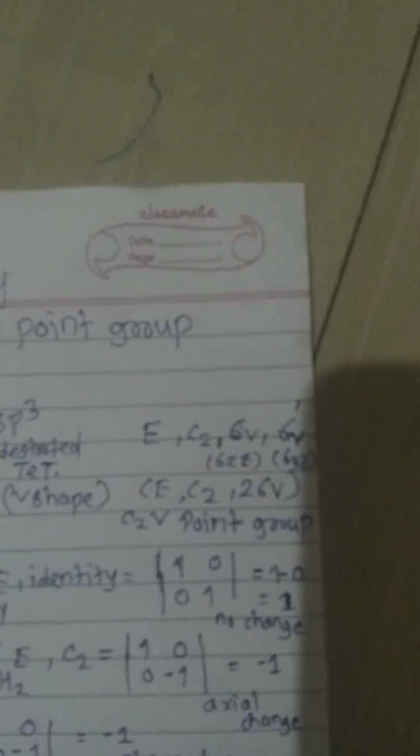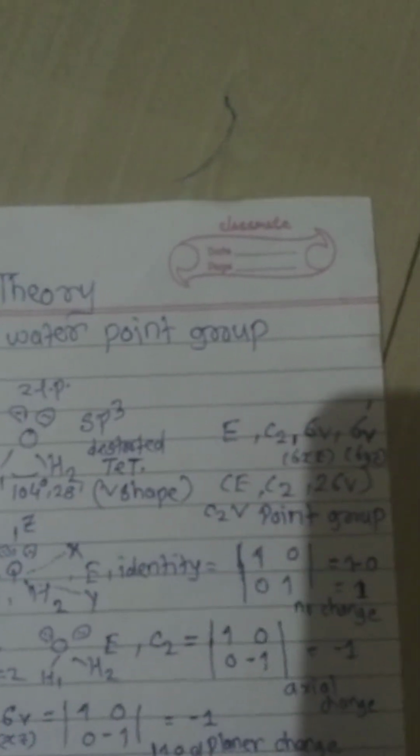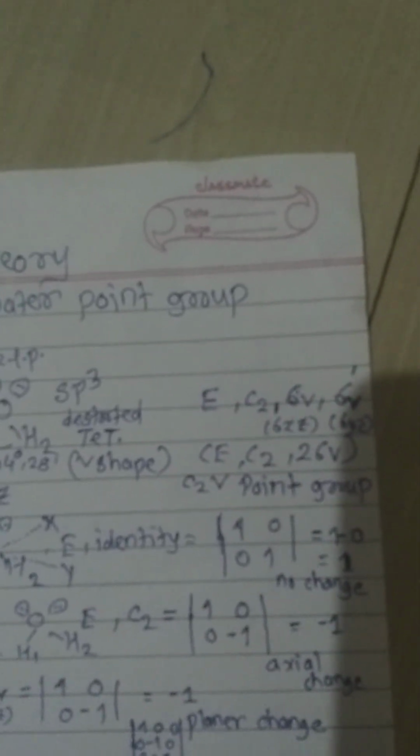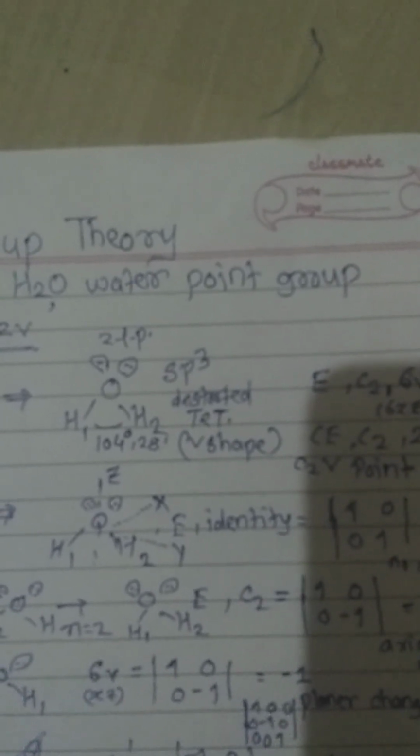Water contains the symmetry elements E, identity, means self hybridization, and C2, that is a twofold axis of rotation for H1 and H2. So water has a C2 axis passing through the Z axis if water holds the lone pairs vertically.